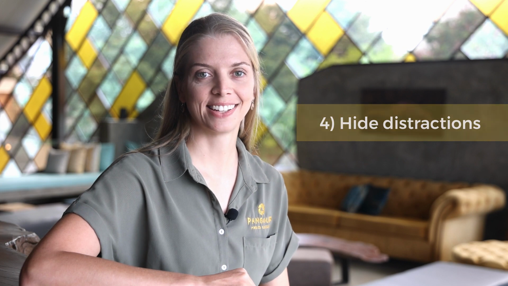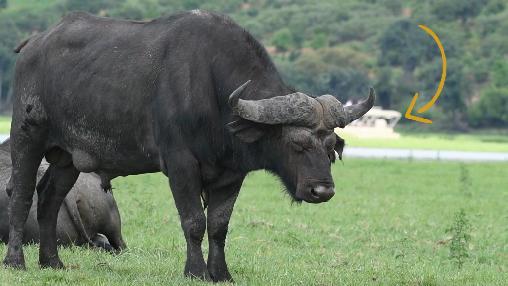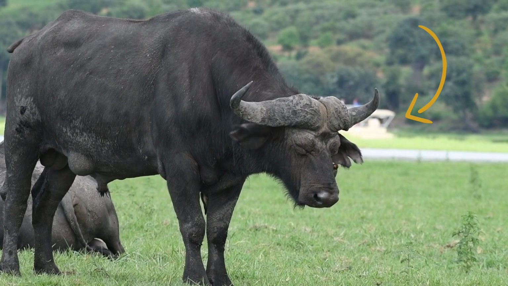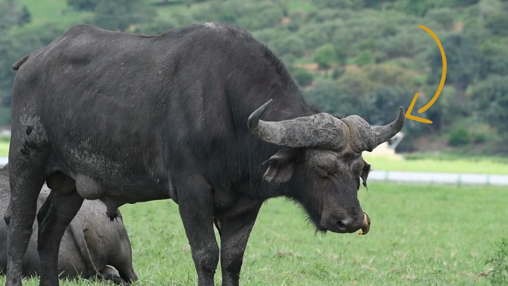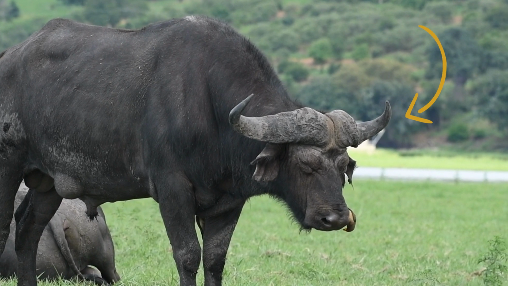Number 4, use your subject to block out distractions. If you can't get rid of the distraction in any other way, then just hide it. I often use the animal or bird that I'm photographing to hide an object behind it. Sneaky, but it really works.